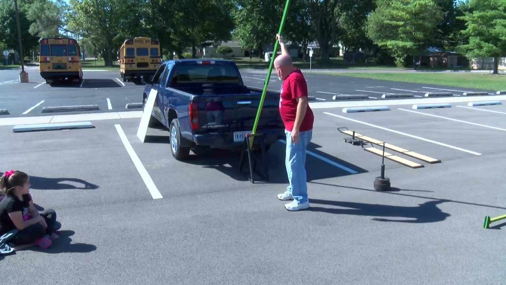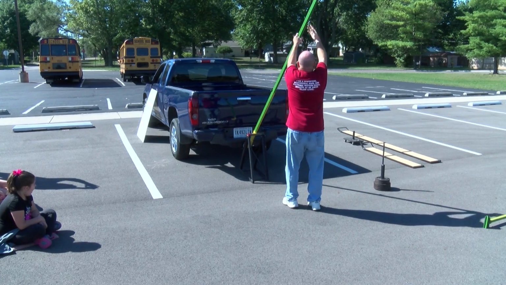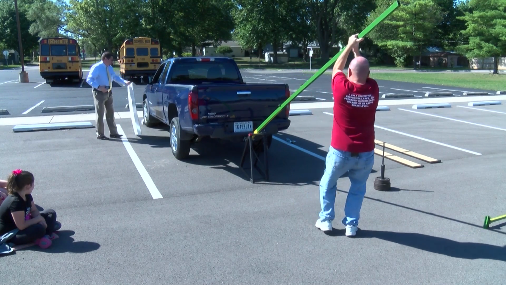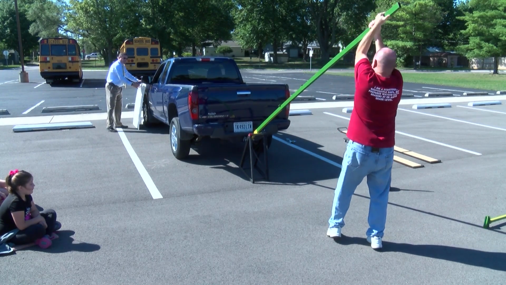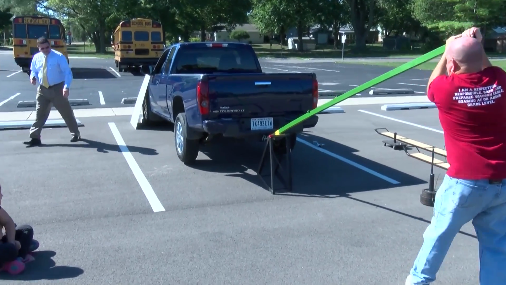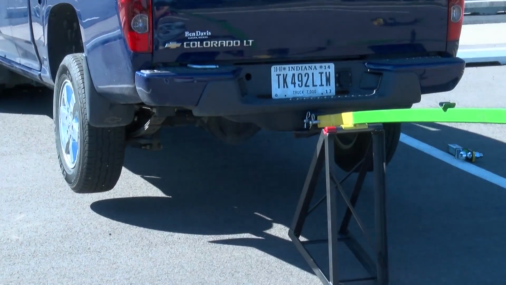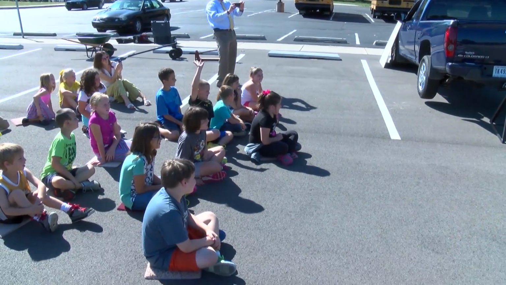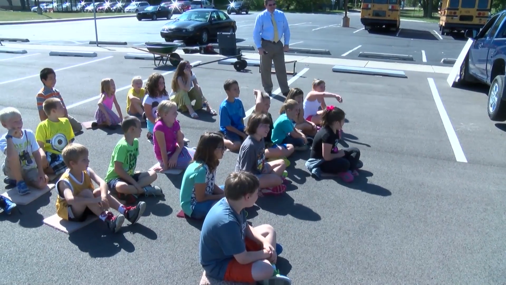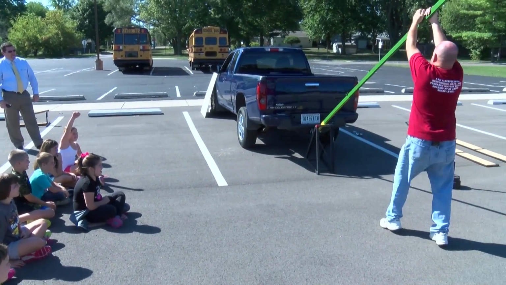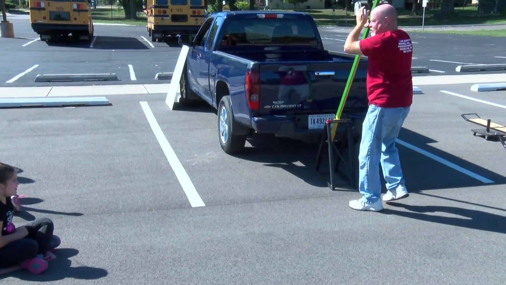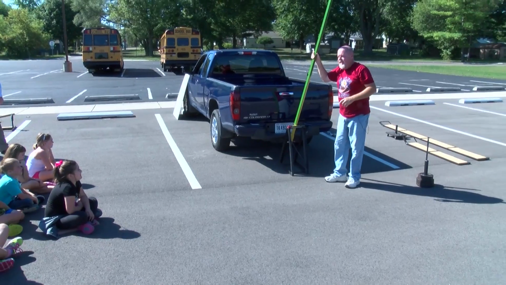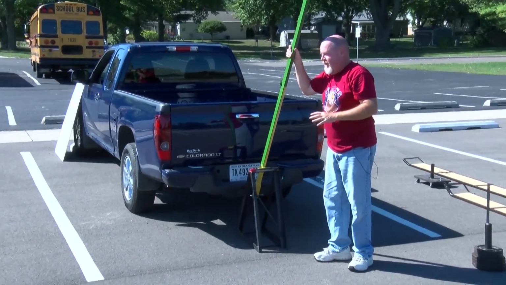Okay, we have a 10-to-1 mechanical advantage, and I'm going to put 200 pounds on. Now, how far did I have to move it to get the truck 4 inches off the ground? Look at this. I had to move it quite a ways, didn't I? All right. So we got a 10-to-1 mechanical advantage, but we also have a disadvantage.